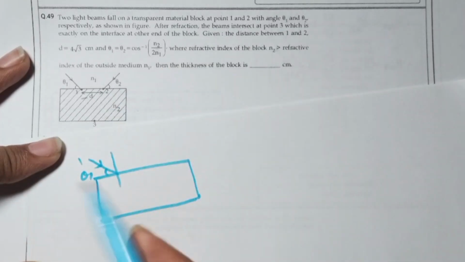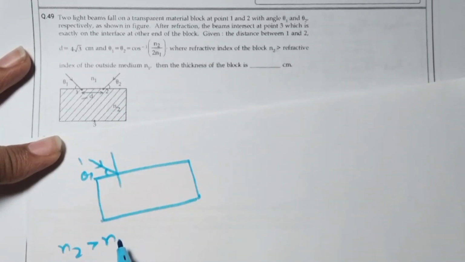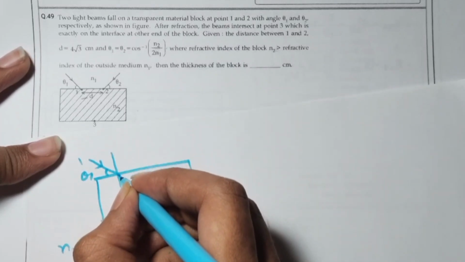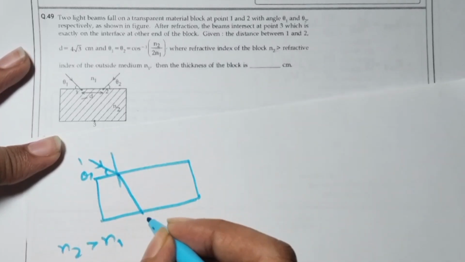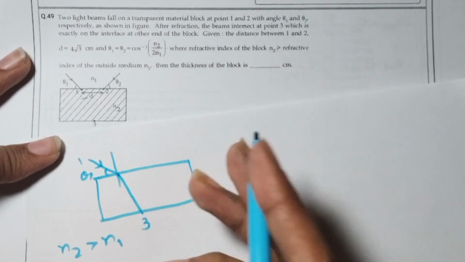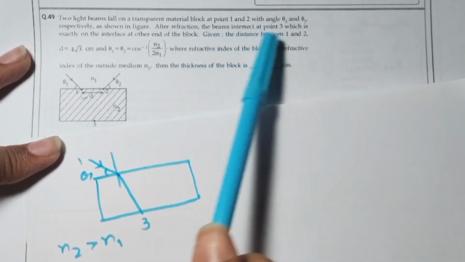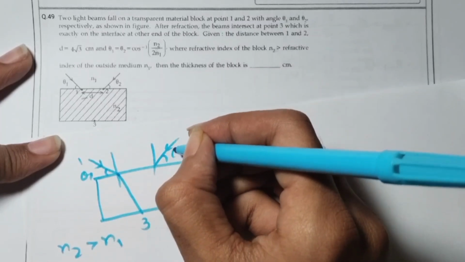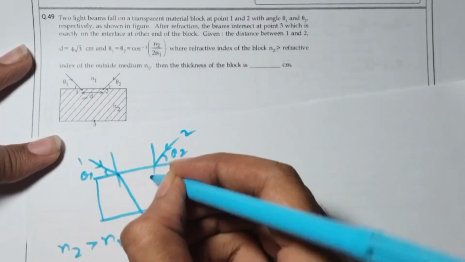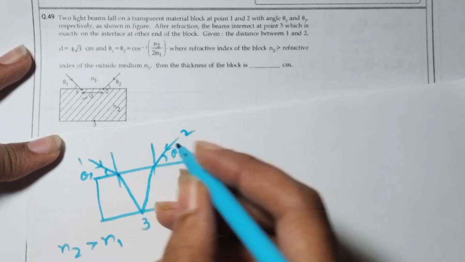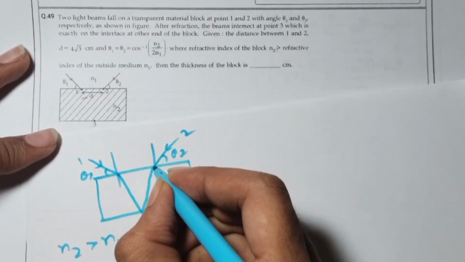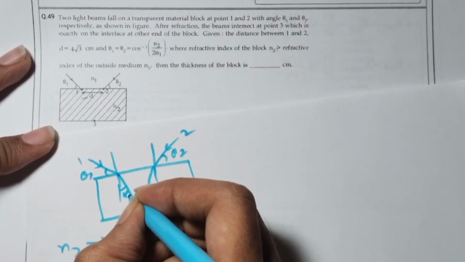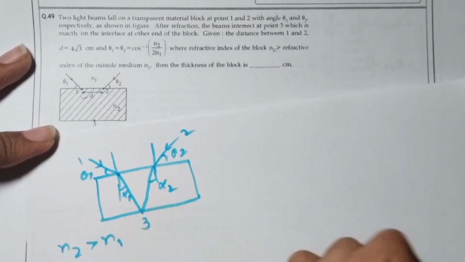So because this n2 is greater than 1, refraction will take place at this point and it will move closer to the normal and it will join at point 3. See, here it is given the beams intersect at point 3. Same happens with ray 2, which is subtending angle theta 2. It is also moving towards the normal, right? I am assuming this angle as alpha 1 and this angle as alpha 2.